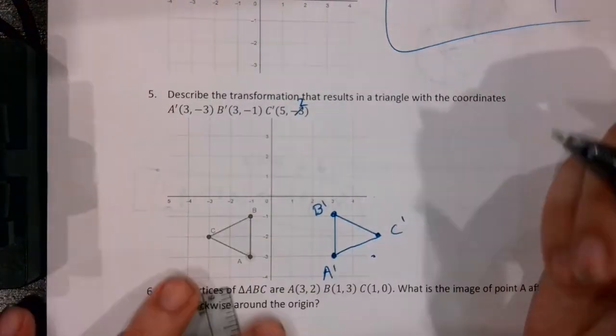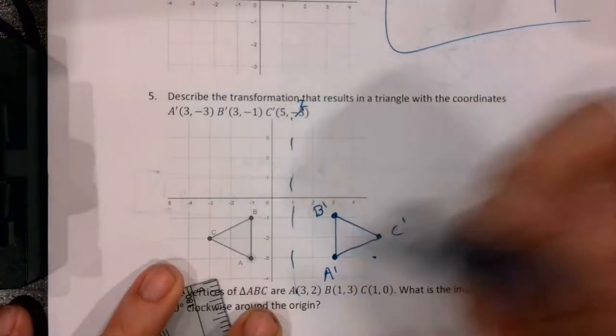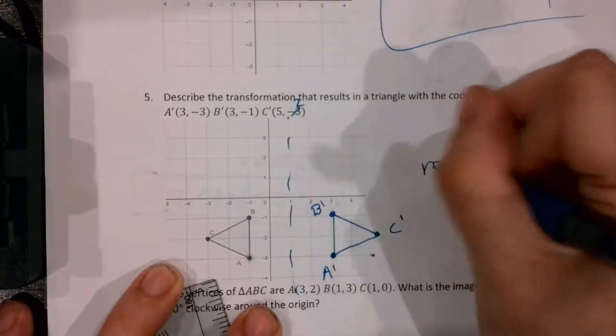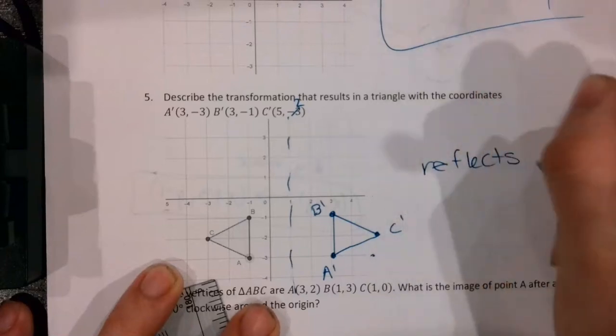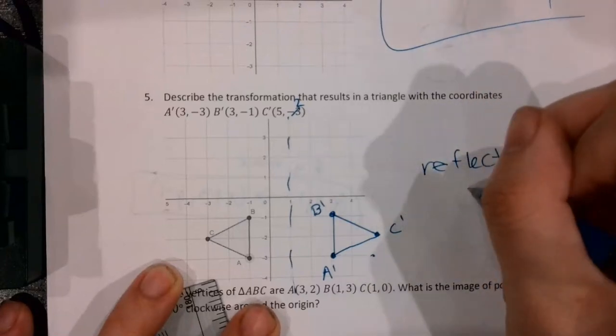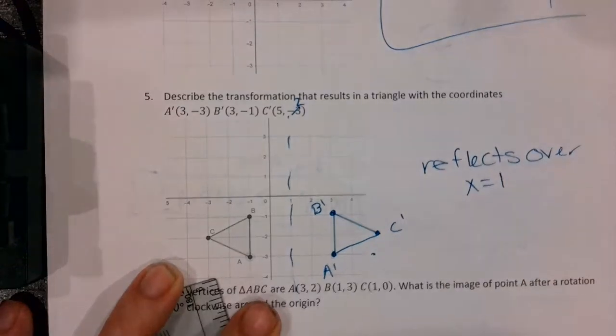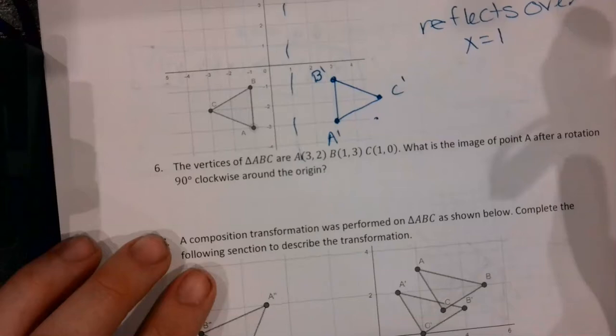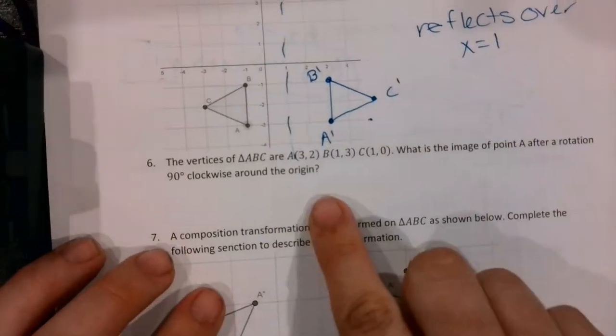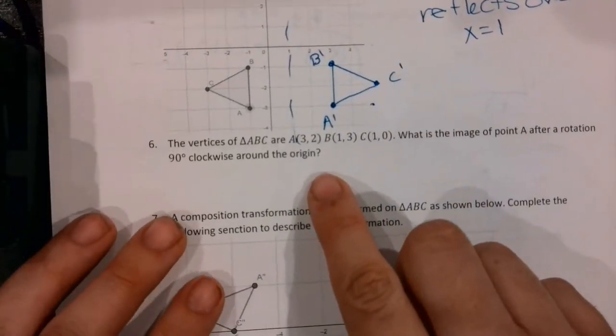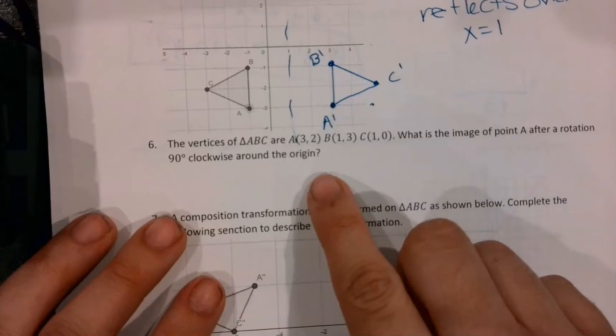So this one is a reflection, and my line of reflection would be over x equals 1. So it reflects over x equals 1. Okay. On this one, it's talking about a triangle that has points at these points, and it rotates 90 degrees clockwise.